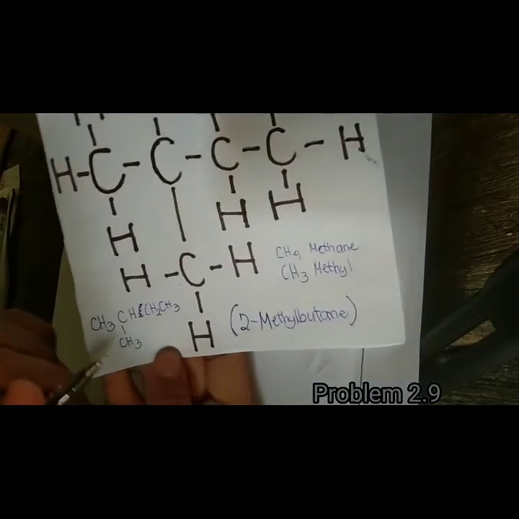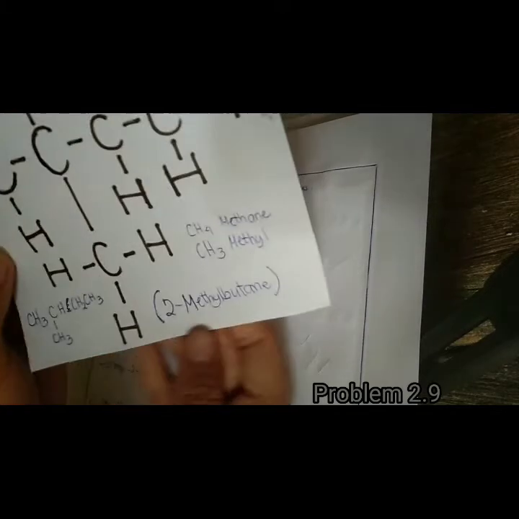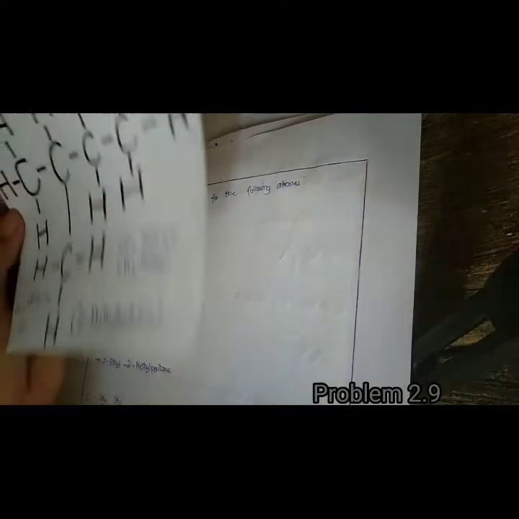So this is the condensed formula. So this is the second isomer of C5H12.